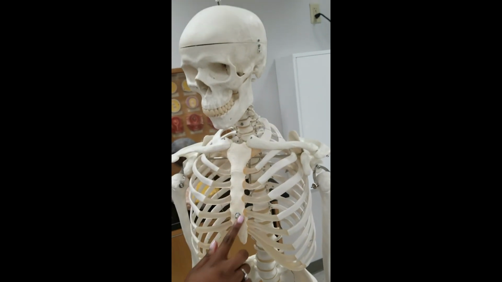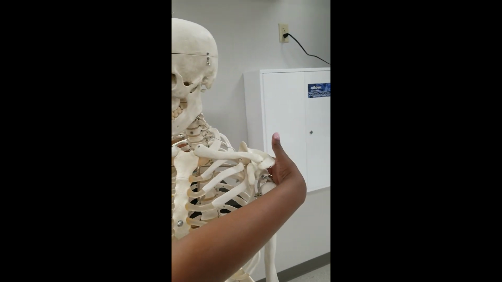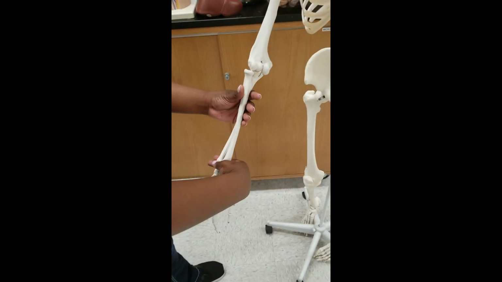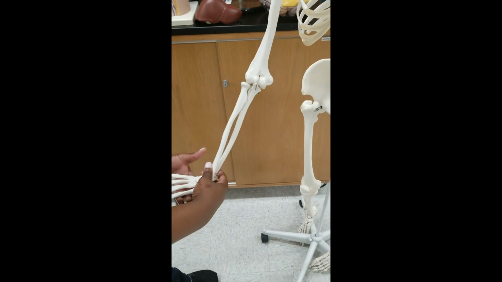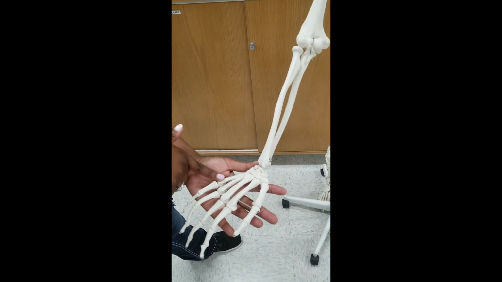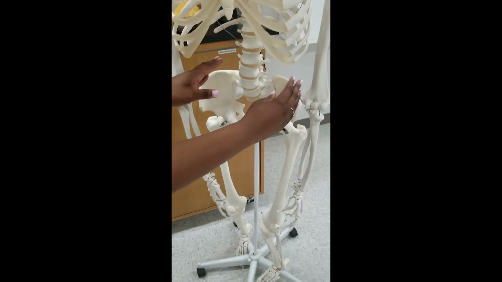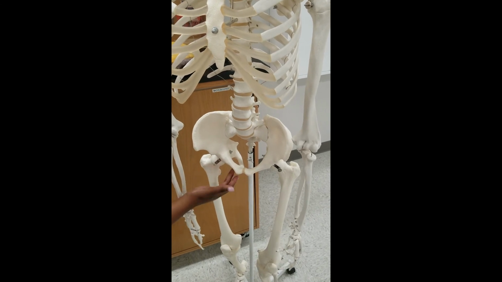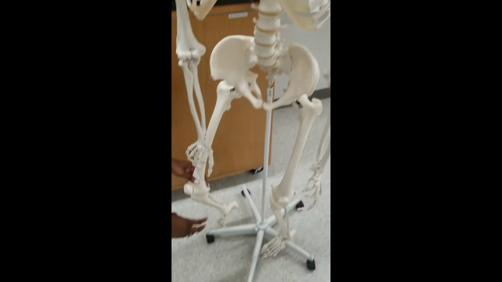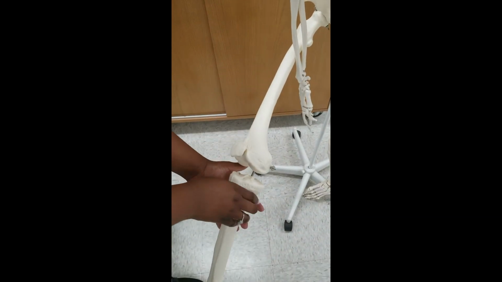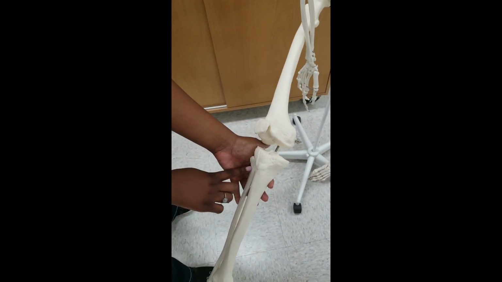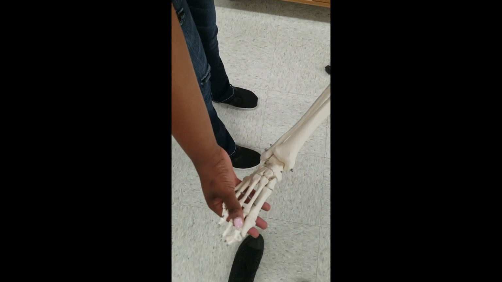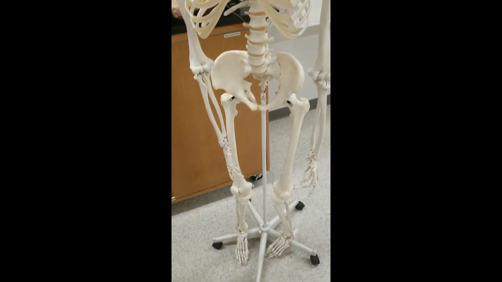You have your sternum, your clavicle. In the back, you have your scapula. You have your humerus, also your radius and ulna. You have your carpals, metacarpals, phalanges. You have your ilium, your pubis, ischium, your femur, your patella, tibia, fibula, your tarsals, metatarsals, and phalanges. And that's the skeleton.